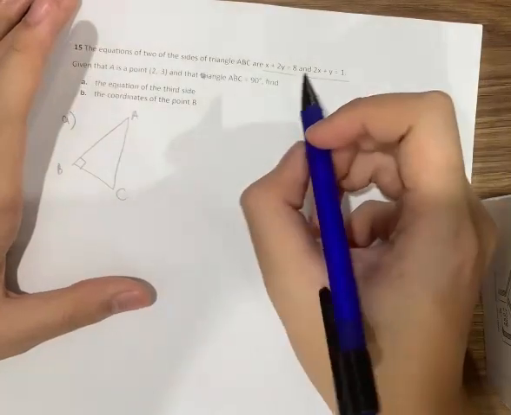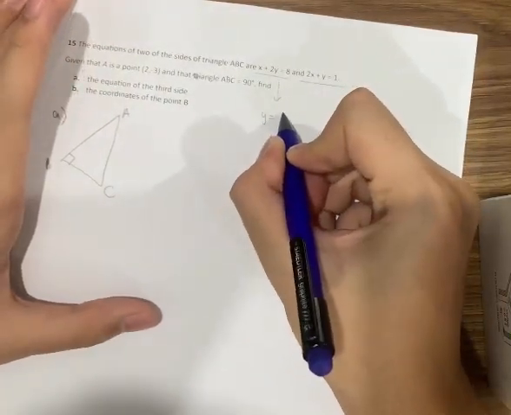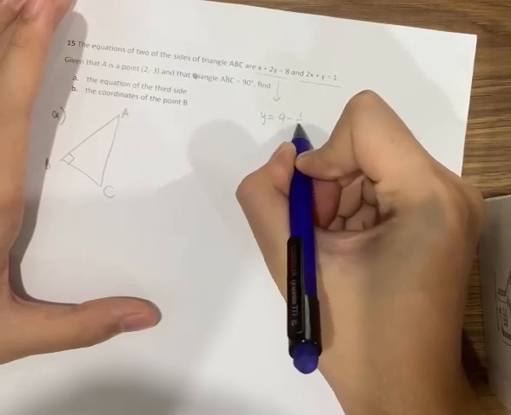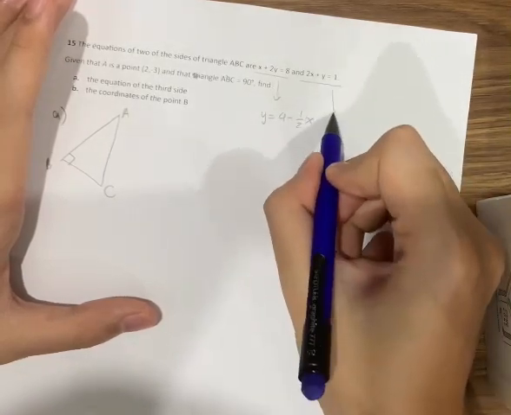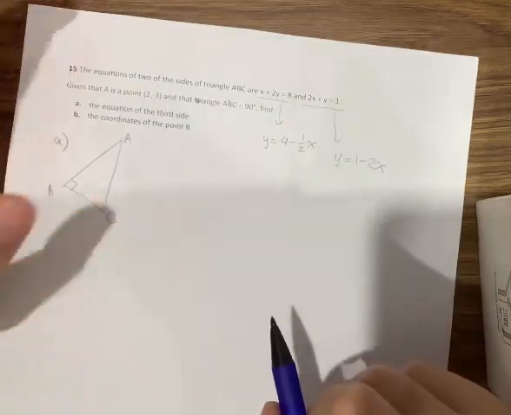So firstly, to make it less complicated, let's rewrite them in a y equals mx plus c way, like this and like this. So you've got two equations, right?